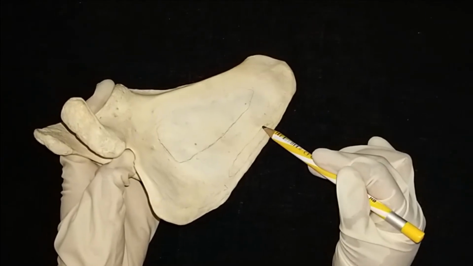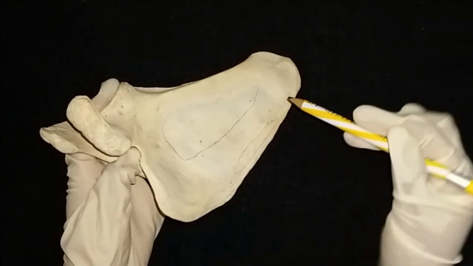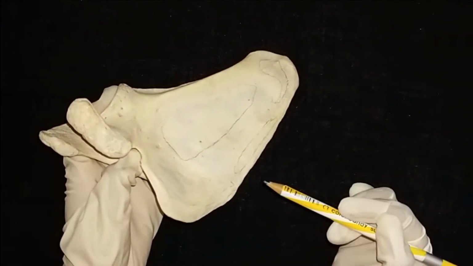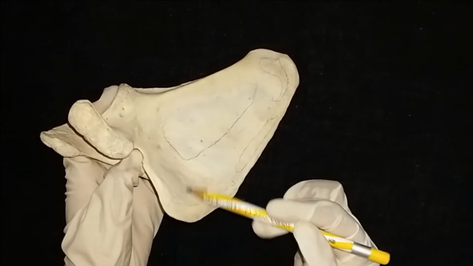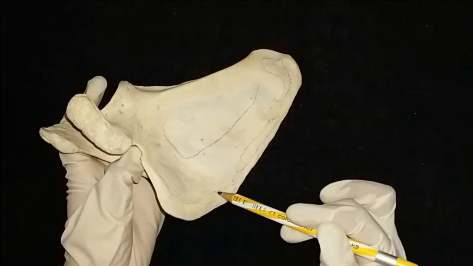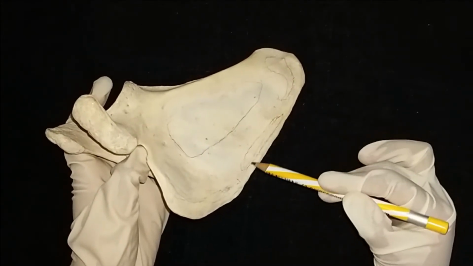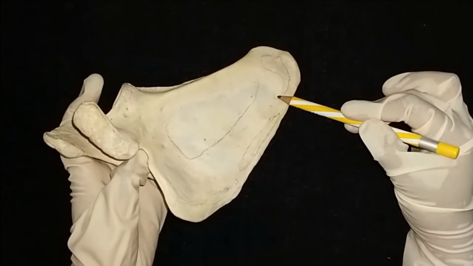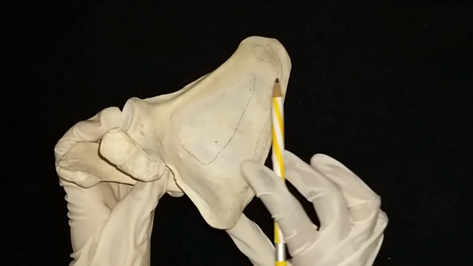Okay, then the last 5 digitations, that is 4, 5, 6, 7 and 8, will be in the inferior angle. Here in the inferior angle, the last 5 digitations will be there. Again I repeat it, serratus anterior muscle has 8 digitations. First digitation is there in the superior angle, from the superior angle till the root of the spine, here on the costal surface. Then throughout the medial border we have the second digitation and the third digitation, and the last 5 digitations, that is 4, 5, 6, 7 and 8, are there in the inferior angle. Okay, so serratus anterior, I have finished it. I hope you have understood.